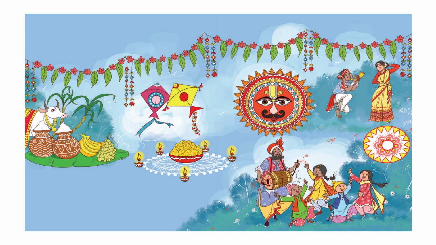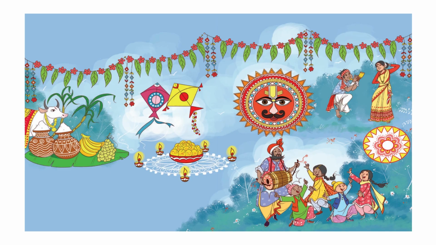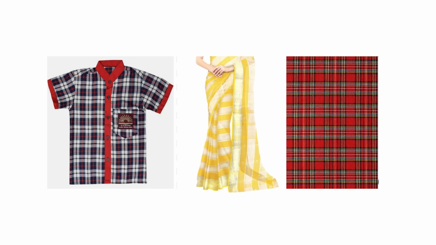Also, we can see there are patterns on the pots, lamps, kites, rangoli, clothes, etc. Look carefully. There are many patterns. Do you also create rangoli patterns at home on festivals? Okay, good. I also love to make rangoli on festivals. Dear children, we all must have seen different kind of patterns in our daily life, like in our school uniform, clothes we wear, in our mother and grandmother's sari, bedsheet, etc.